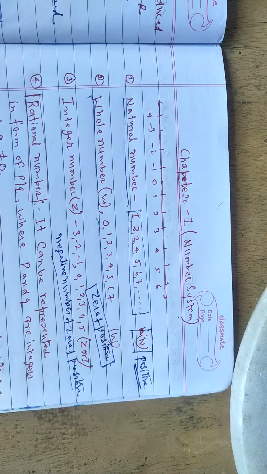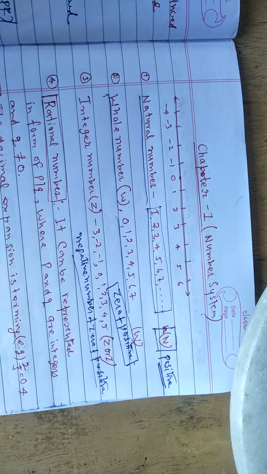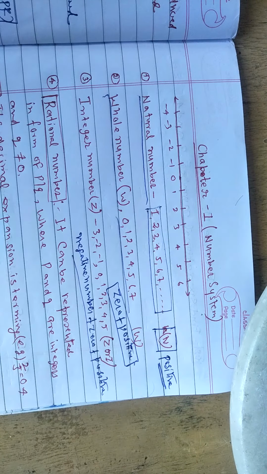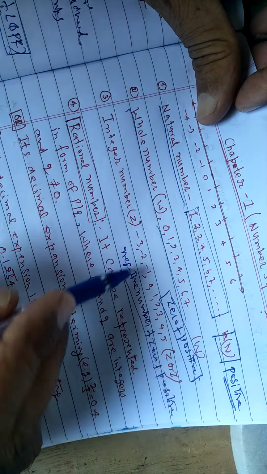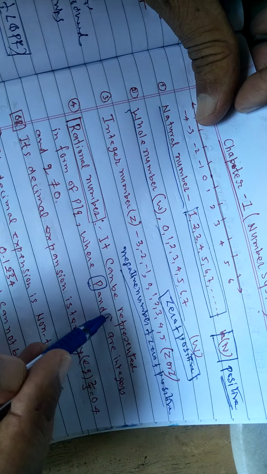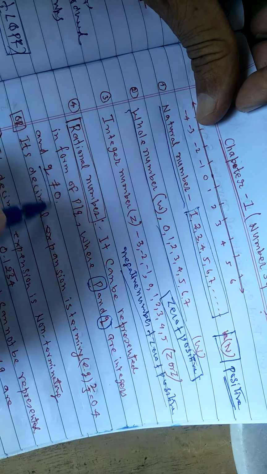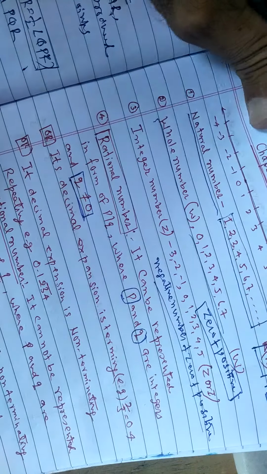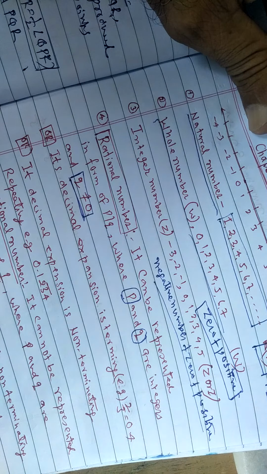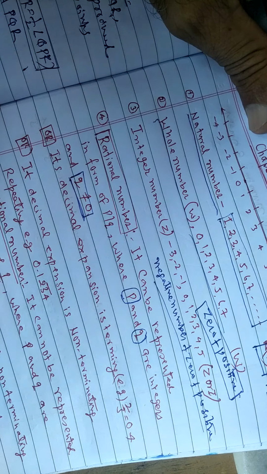Then we come to the rational number. A rational number can be represented in the form p by q, where p is the numerator and q is the denominator, and p and q are any integers. Q may be any integer, but it should not be equal to 0. The denominator should be non-zero, then it is called a rational number, or a fractional number also. In fractions we have also studied proper fractions, improper fractions and mixed fractions.